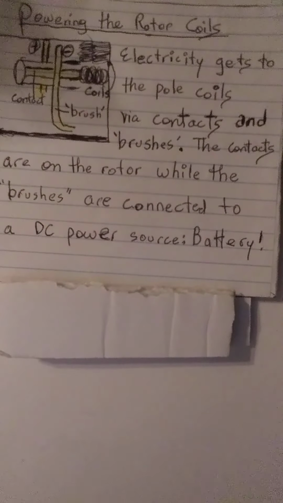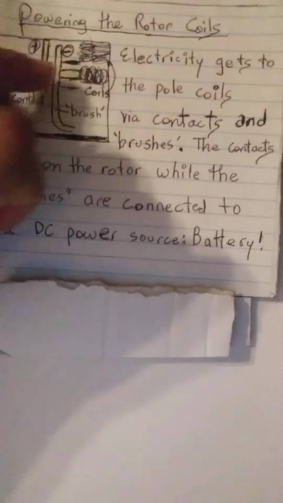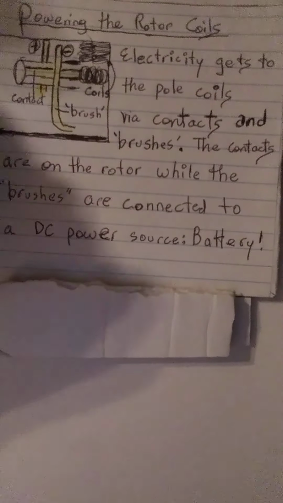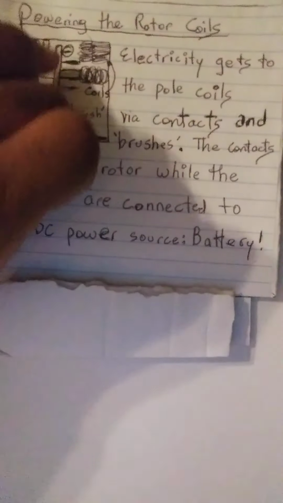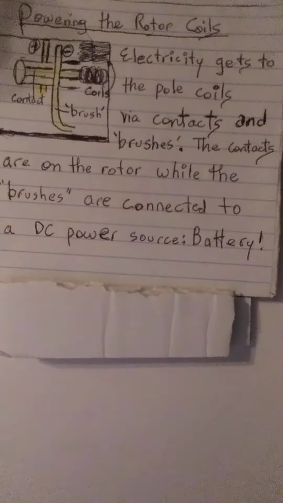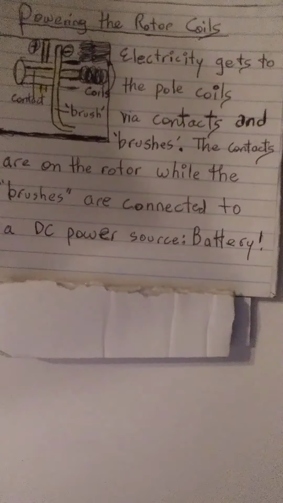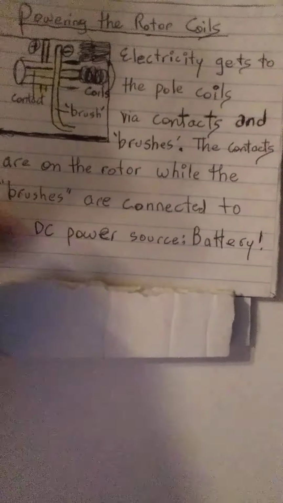Electricity gets to the pole coils via contacts and brushes. The contacts are the little strips along the rotor. The brushes are these metal strips sitting on the outside. All right, the contacts are on the rotor while the brushes are connected to a DC power source or a battery.